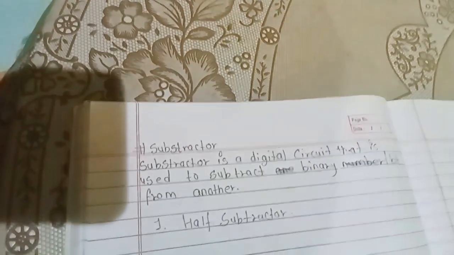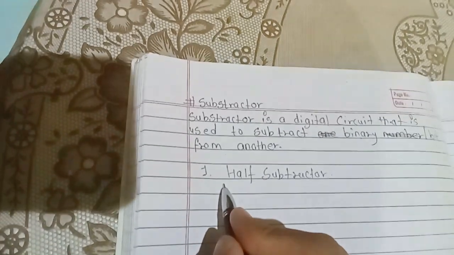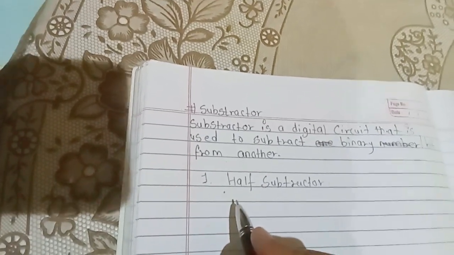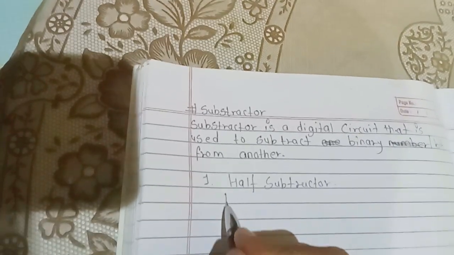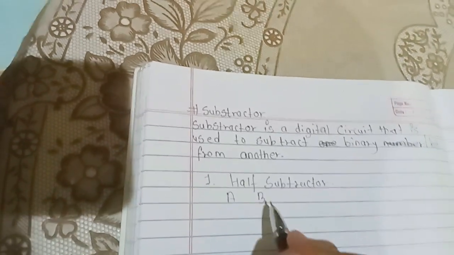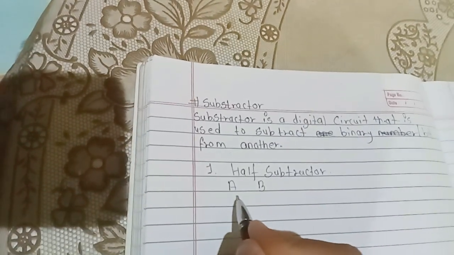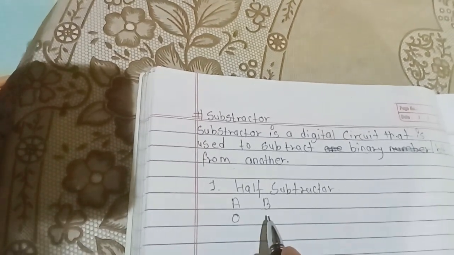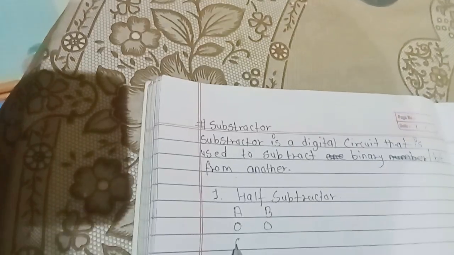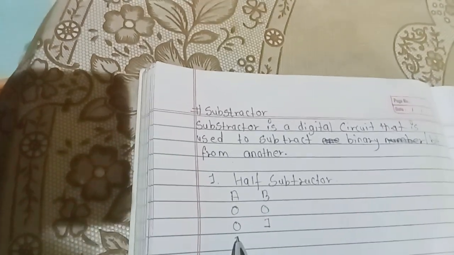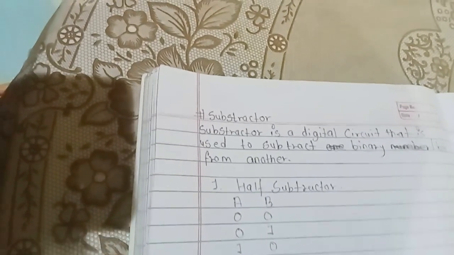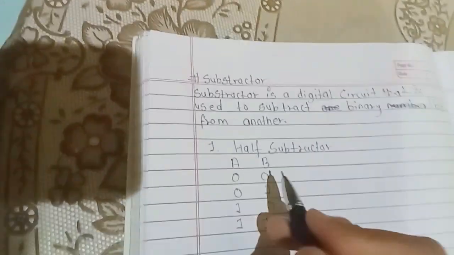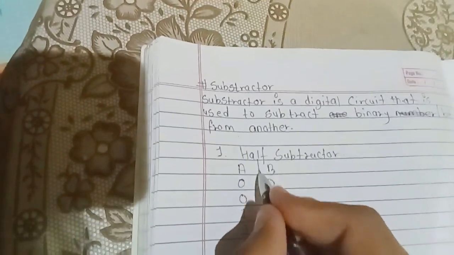So, half subtractor subtracts one bit binary from another bit. We just have to write a and b. What will be the combination for these two? As we all know, the combination will be 0 0, 0 1, 1 0 and 1 1 for these two variable binary numbers.